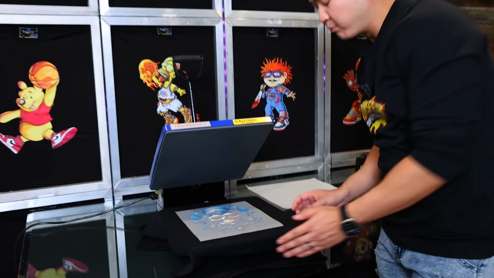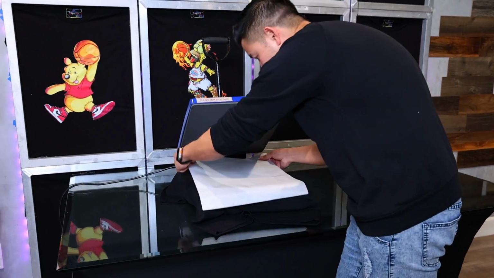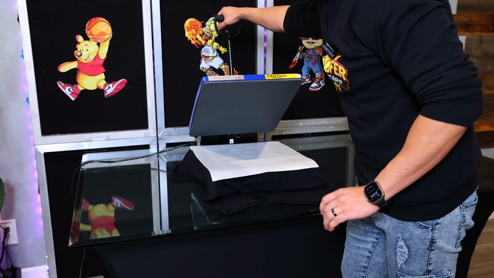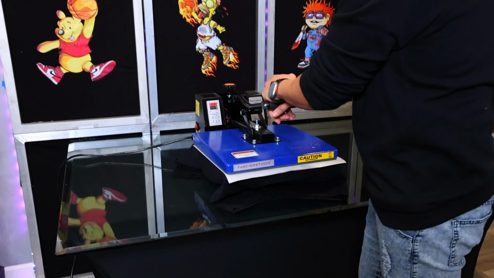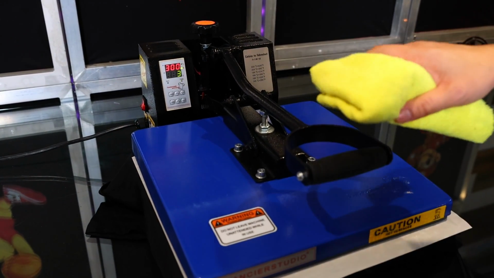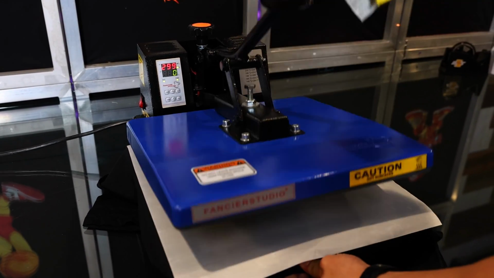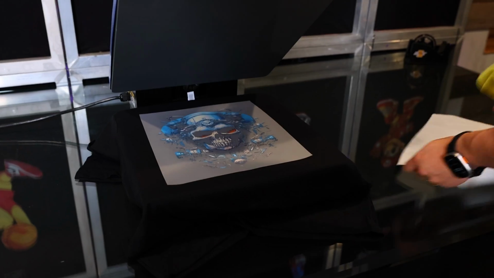I'm going to go ahead and load this in there. Grab our Teflon sheet and place this over the transfer. Let's go ahead and press for 7 seconds, 300 degrees, heavy pressure. All right, let's go ahead and pull this out.